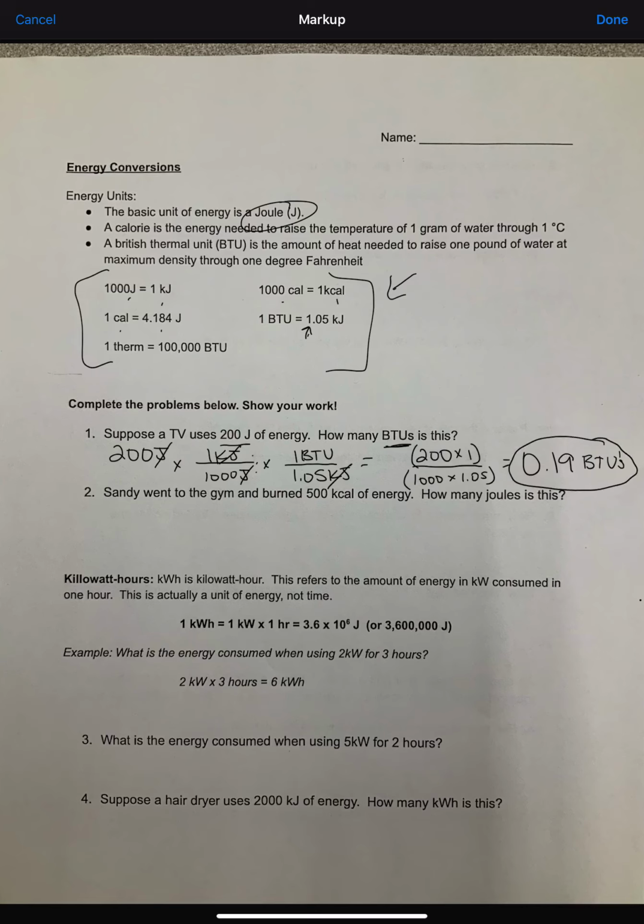So number 2, Sandy went to the gym and burned 500 kilocalories of energy. We're trying to get to joules, so we're going to start with 500 kilocalories. And we need to get to calories. So 1 kilocalorie equals 1,000 calories. And then 1 calorie is going to equal 4.184 joules. So kilocalories is marked out, calories.